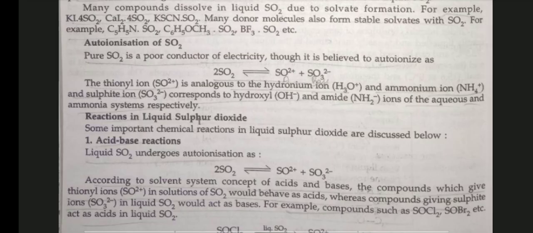Autoionization of SO2. Pure SO2 is a poor conductor of electricity, though it is believed to ionize as 2SO2 gives SO2 positive plus SO3 2 negative. The thionyl ion is analogous to the hydronium ion and ammonium ion, and the sulfite ion corresponds to the hydroxyl and amide ion of the aqueous and ammonia systems respectively.